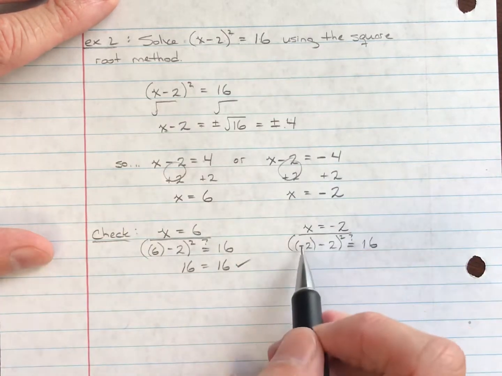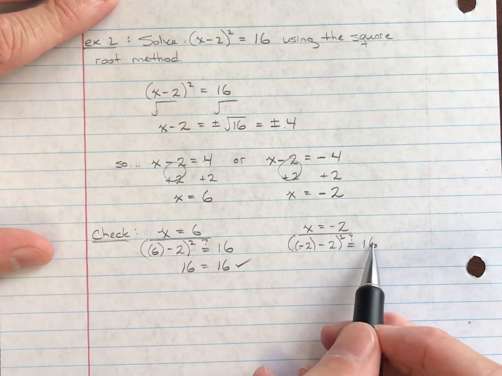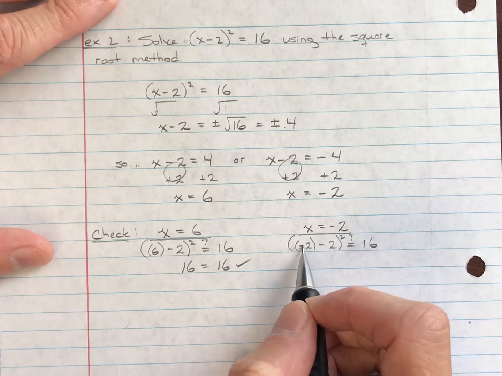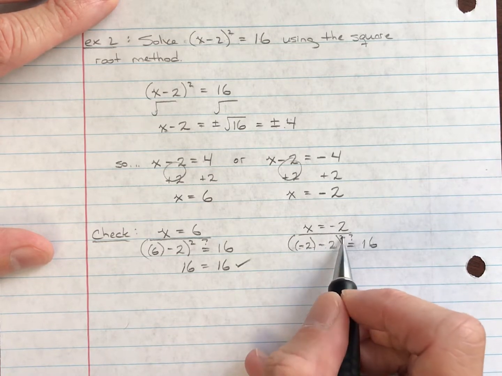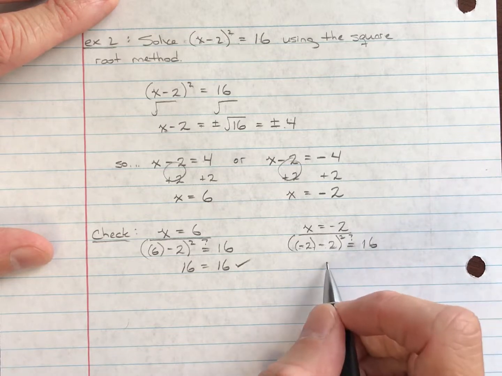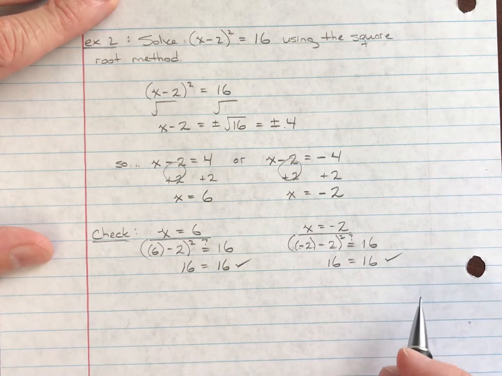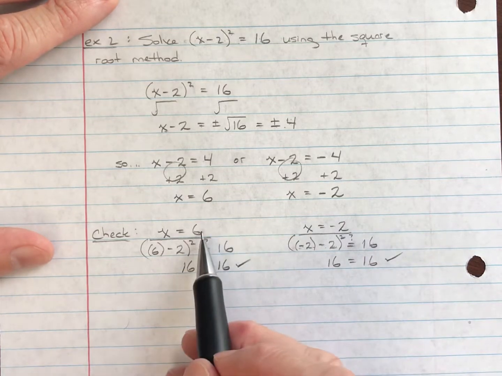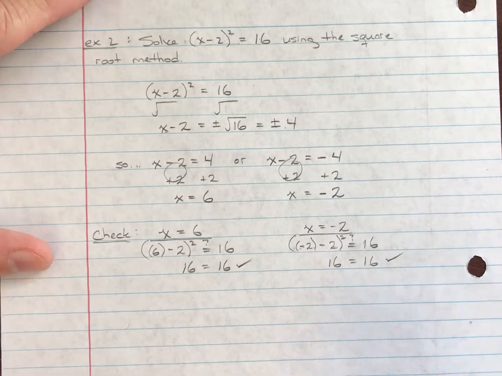Does negative 2 minus 2, the quantity squared, equal 16? Well, negative 2 minus 2 is negative 4. Negative 4 squared is indeed 16. So I have 16 equals 16. So I feel pretty confident that my two answers are x equals 6 and x equals negative 2.